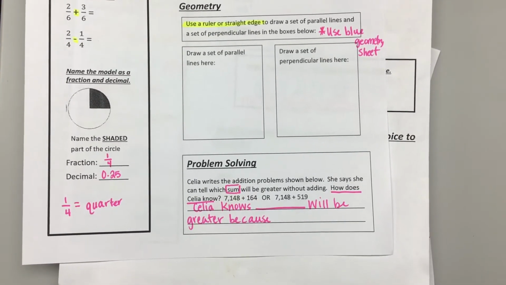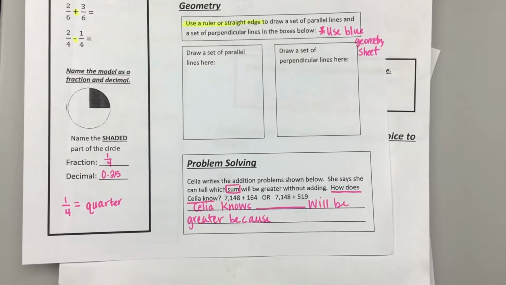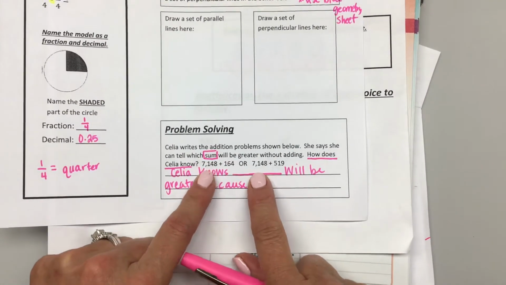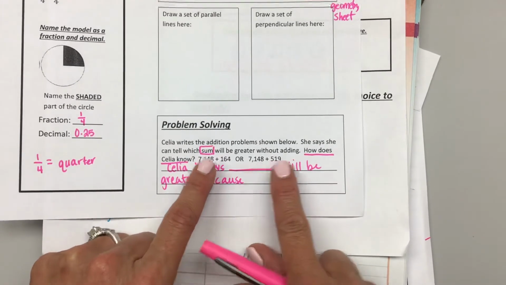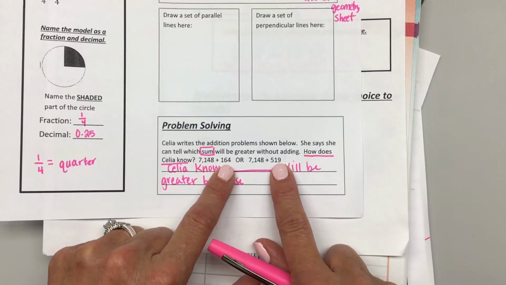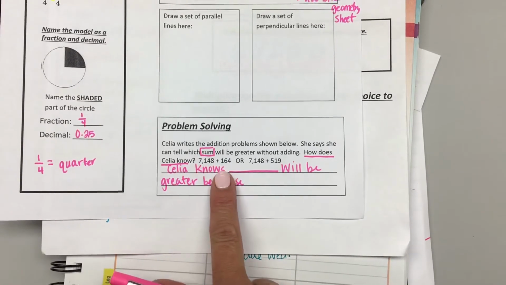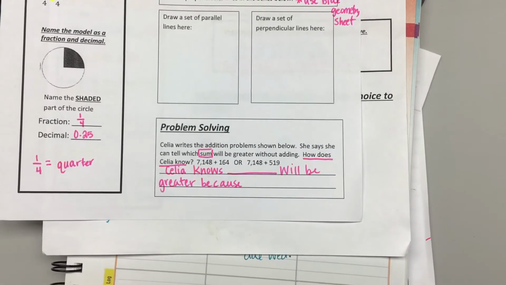Okay, so I already gave 2 freebies. Raise your hand and I'll give you 1 more freebie today. Carter Thompson. The whole problem solving? Even though I just gave you that big hint? Okay, let's look at it. The first add-ins, those are called add-ins, are the same, aren't they? They're 7,148. The second add-ins are different. So which one can you look at and tell me which one's going to give you the greater sum? 7,148 plus 164 or 7,148 plus 519?